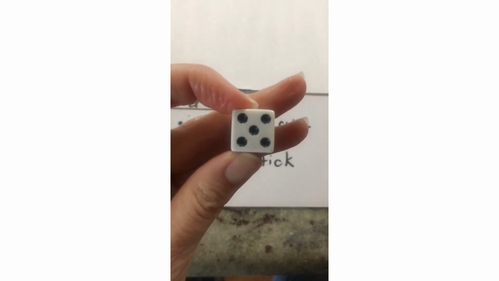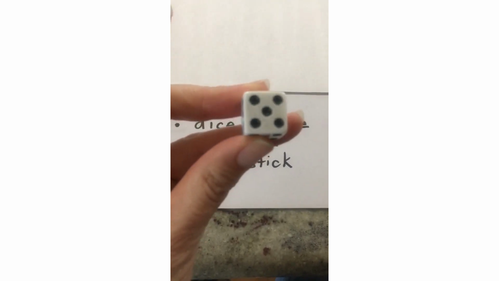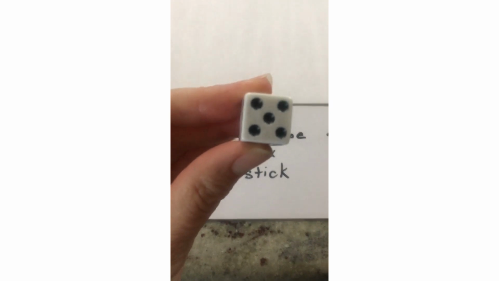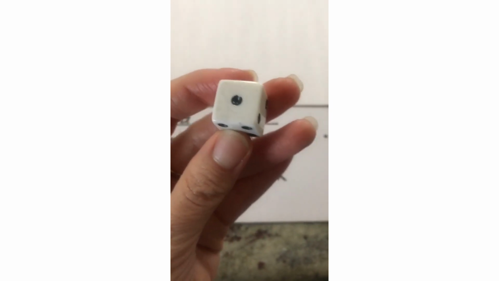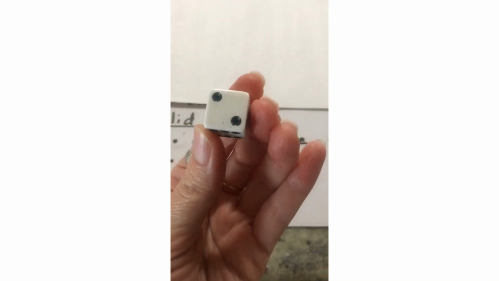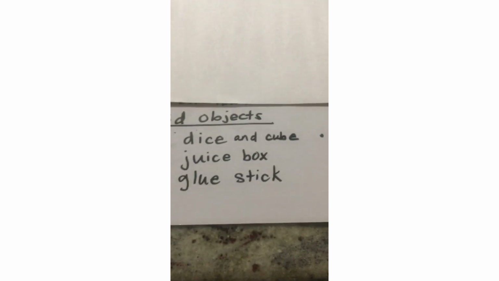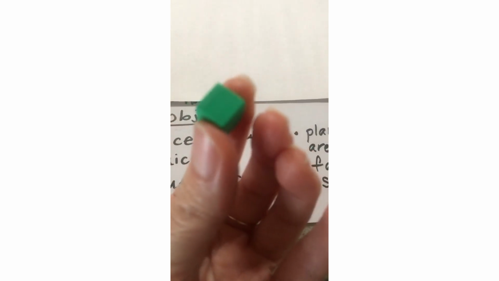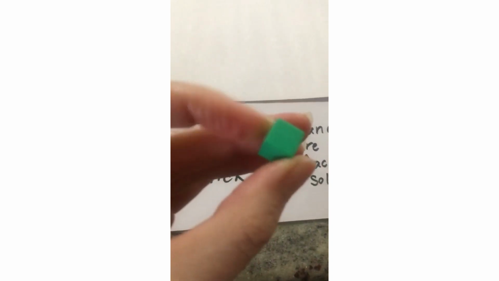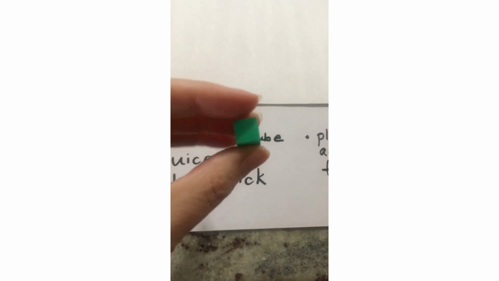And you'll notice that on the face of the dice, which is the flat part of the dice, it's the shape of a square. And the square has 4 equal sides and 4 equal corners. So each face that you see is a 2D plane shape of a square. Also wanted to show you this little cube. Same thing. It's a solid figure because there's space inside, but on the face of this little green cube is a square.